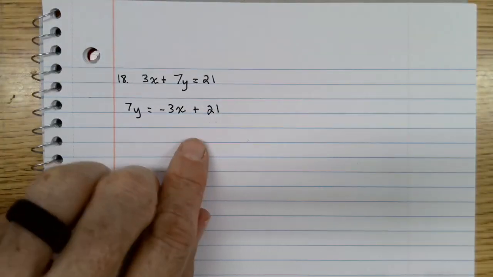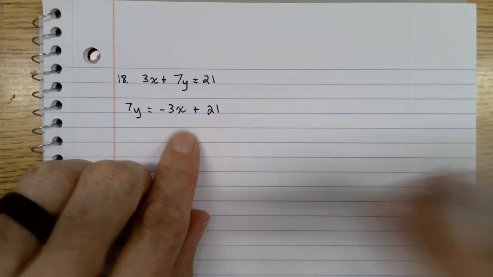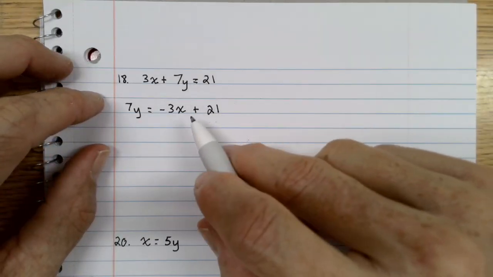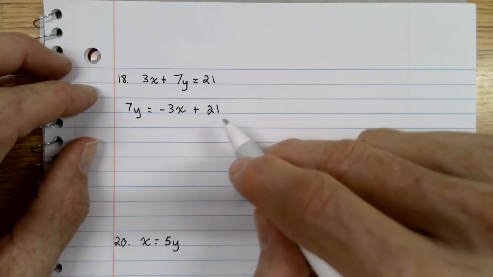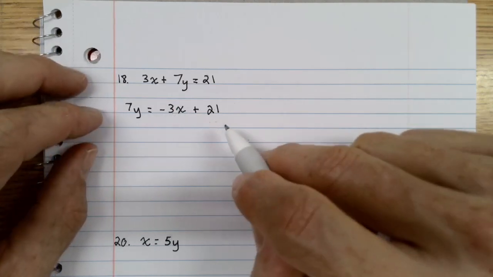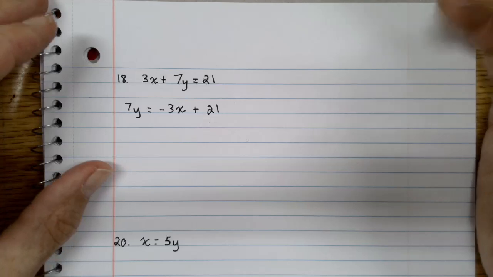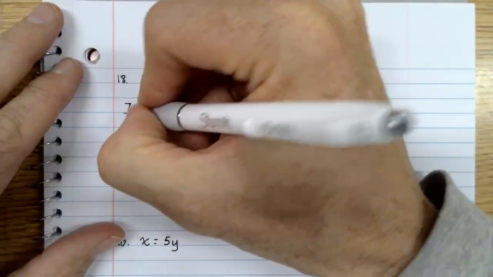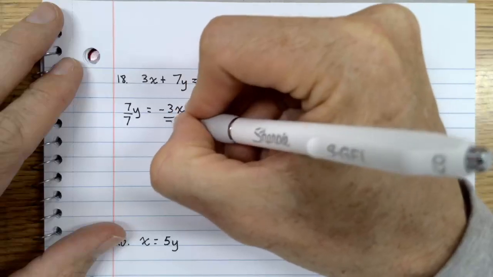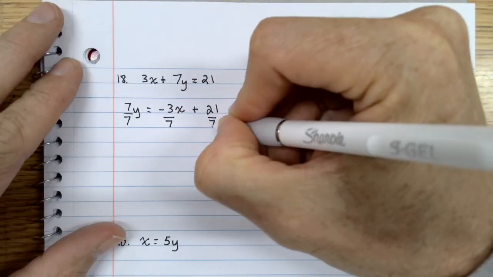Now, you could write it as 21 minus 3x. The reason I didn't is because in slope-intercept form, the x is usually put out in front. So, good habit to get into. Just take the x's, put them out in front. And now we're actually very close to being done with this problem. All you need to do now is divide everything by 7, because y has to be isolated.